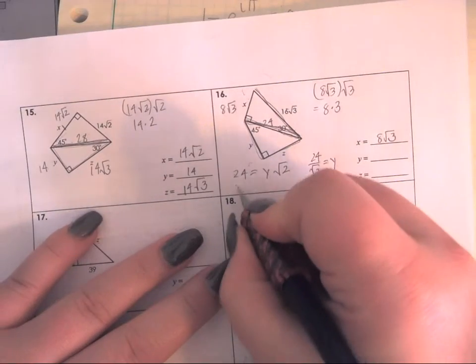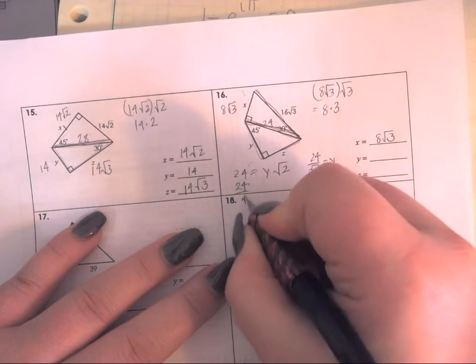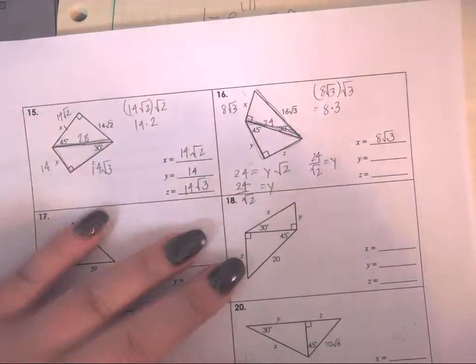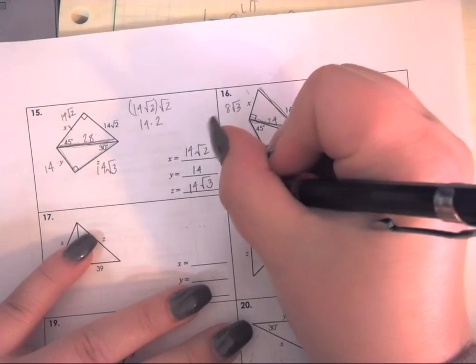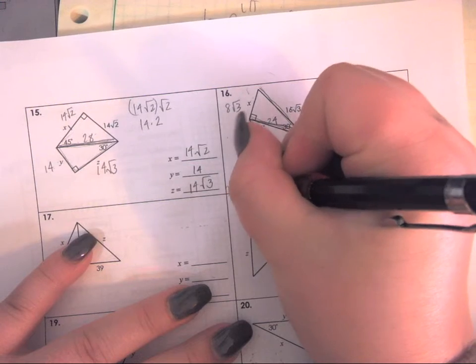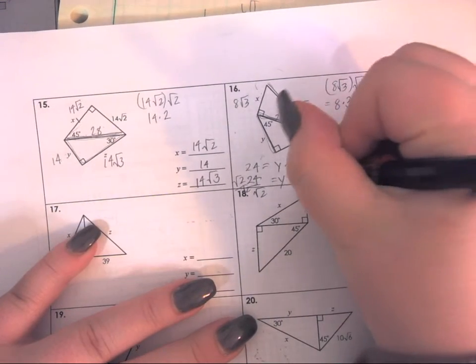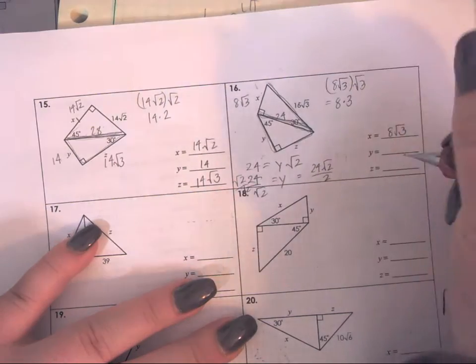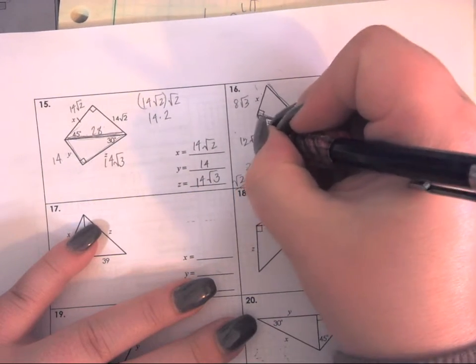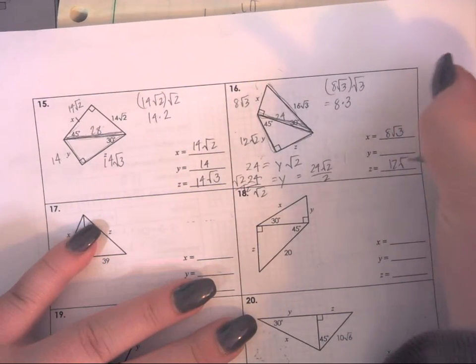Let me write that here. So rationalize it by multiplying by root 2 over root 2. So that becomes 24 root 2 over 2, which is 12 root 2. And then z will have the same value.